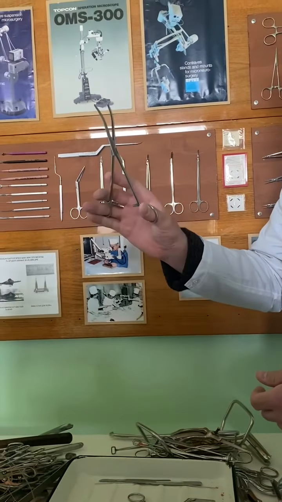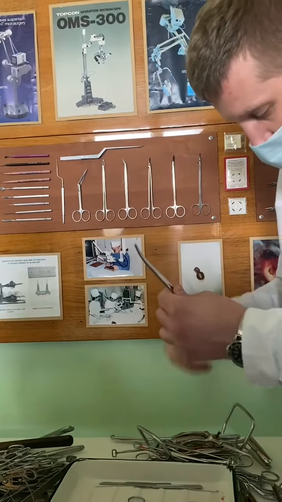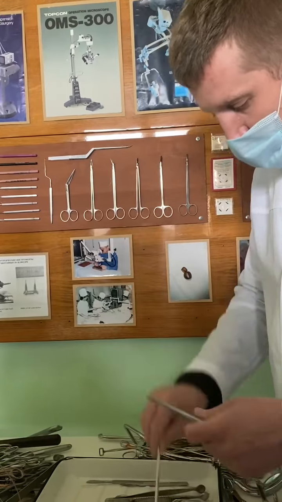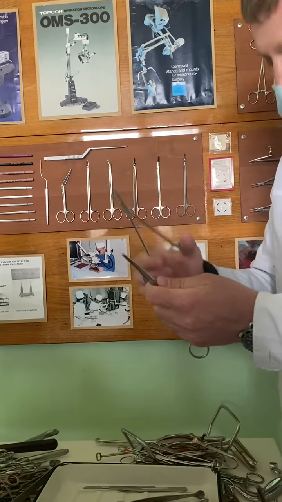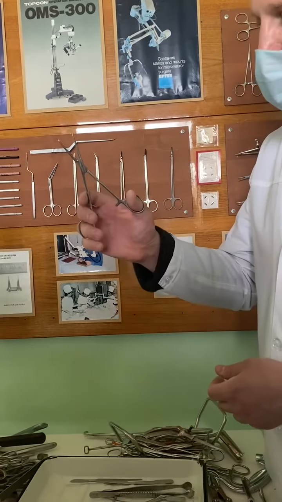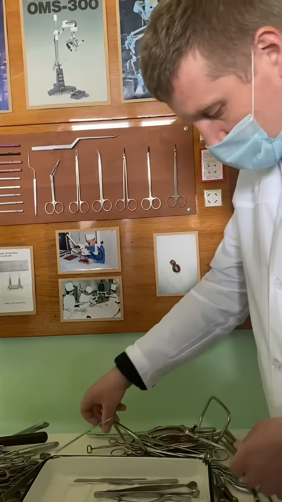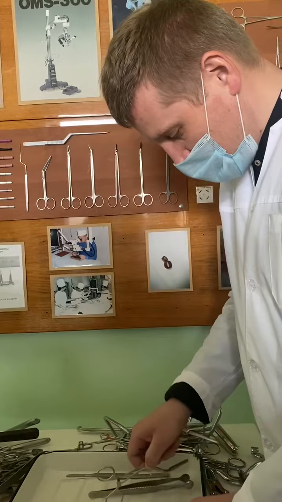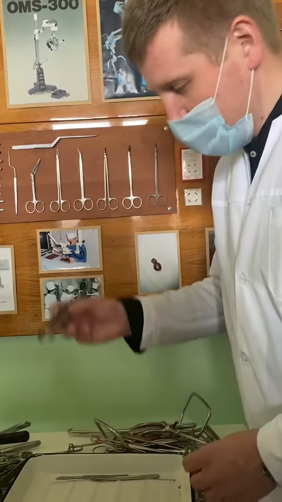Biliary hemostatic forceps, curved. Biliary hemostatic forceps, straight. Kocher's hemostatic forceps, straight. Gripping pincet.